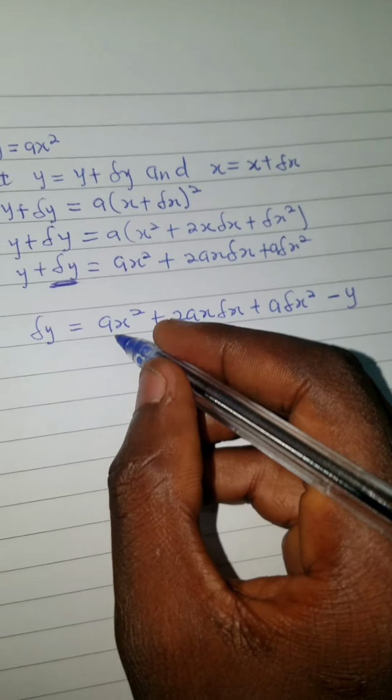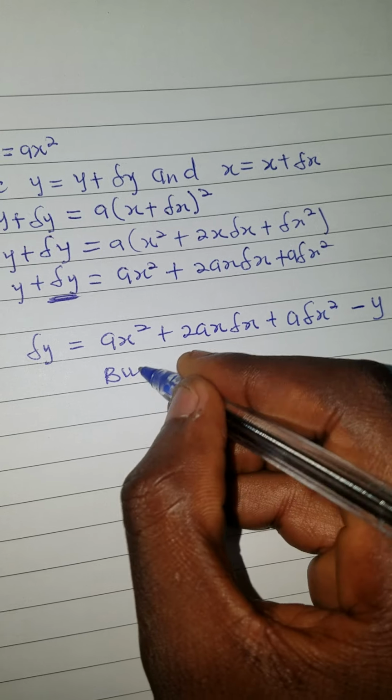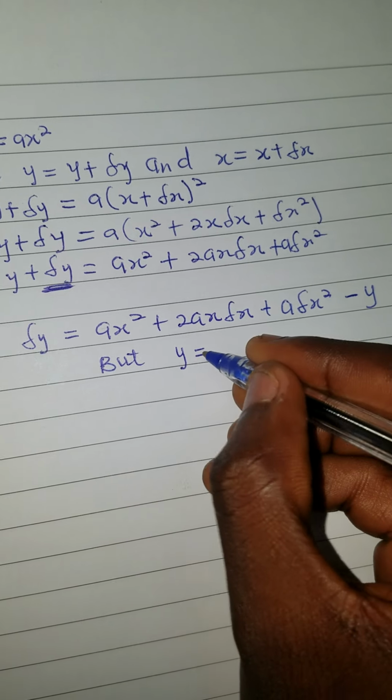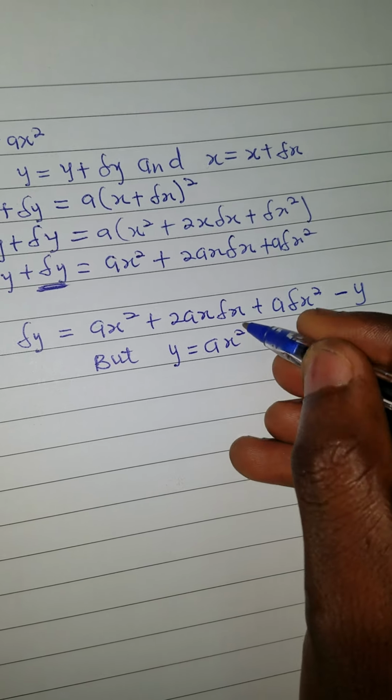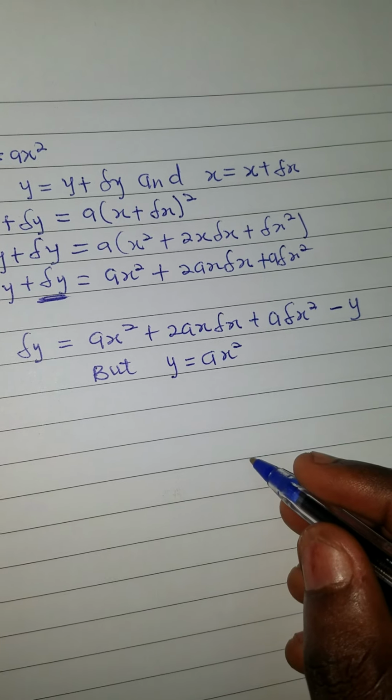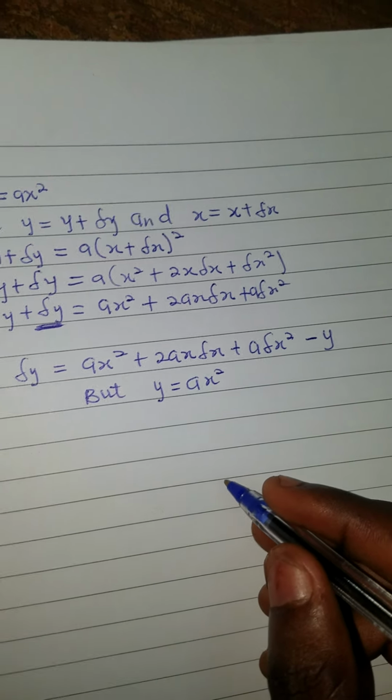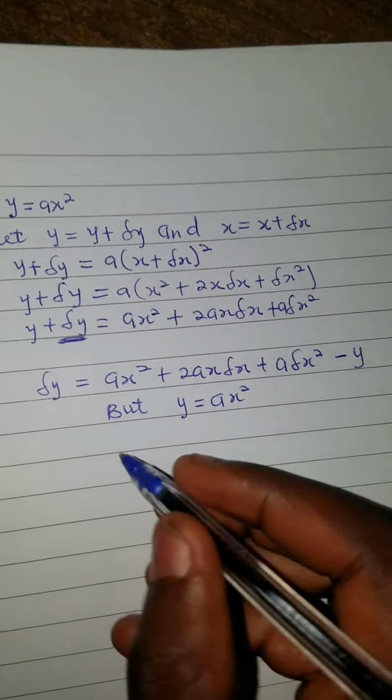But we know that our y is equal to ax squared from the question. So substitute that in place of y.